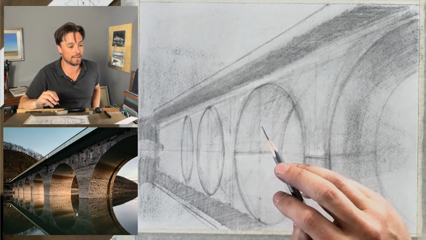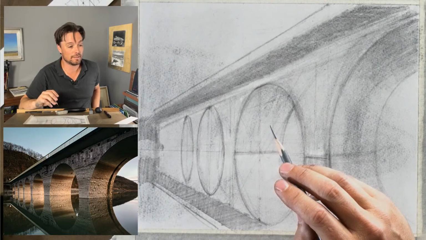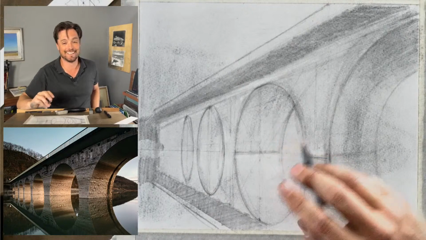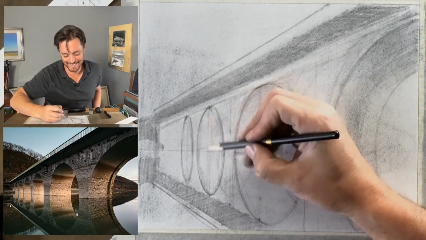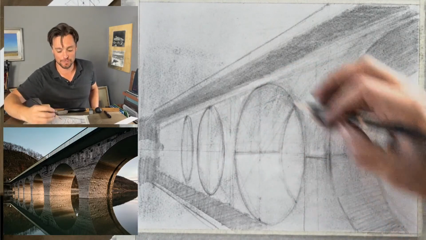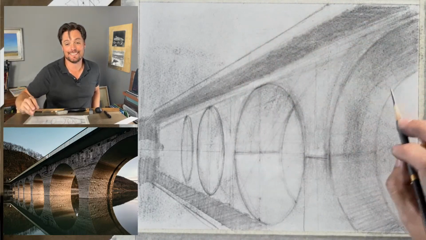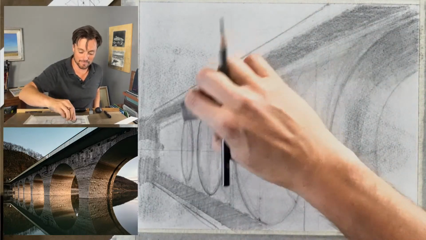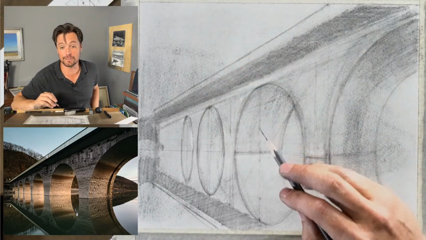All right, Aaron. Thank you, Greg, for those comments. I don't know, there's so many ways things can go wrong in a drawing. All I can do is laugh at the technical challenges.